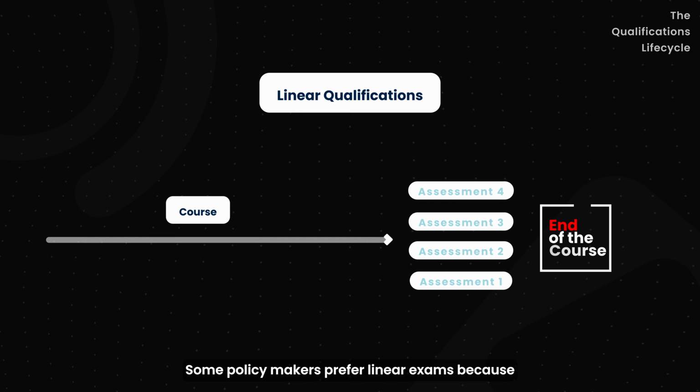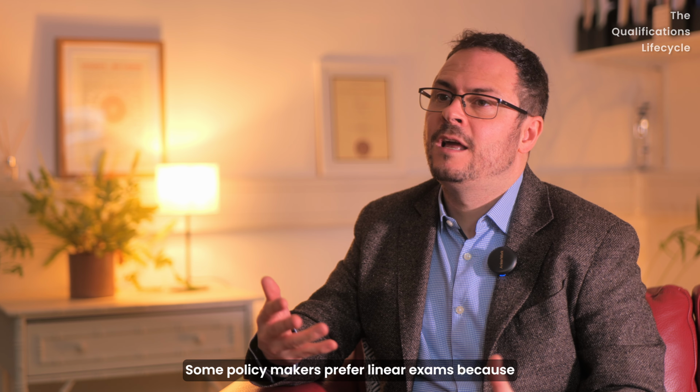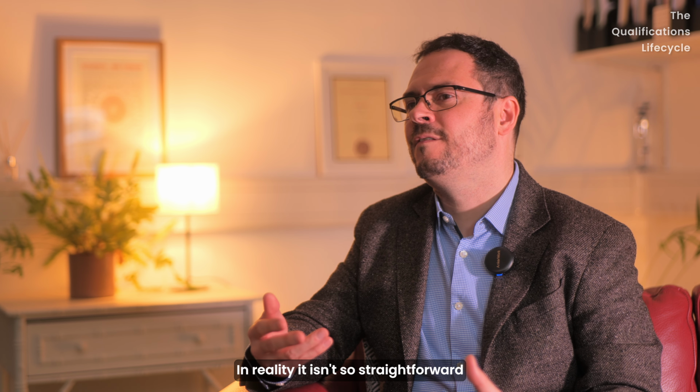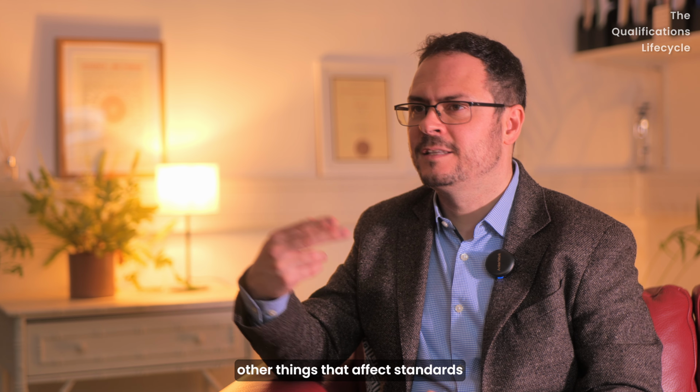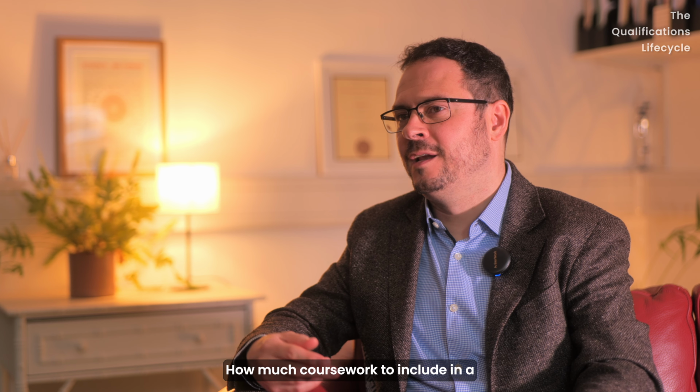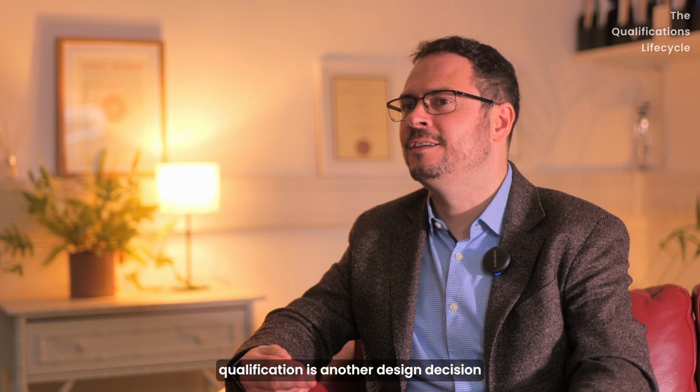Some policymakers prefer linear exams because they are more demanding and so, in their view, set a higher standard. In reality, it isn't so straightforward because there are many other things that affect standards, not least where the grade boundaries are drawn.